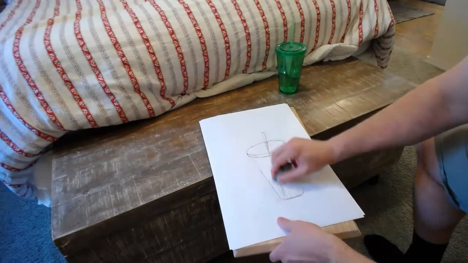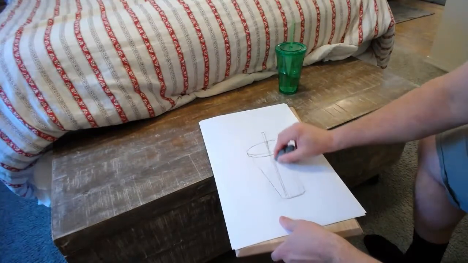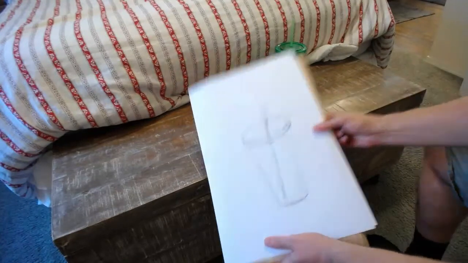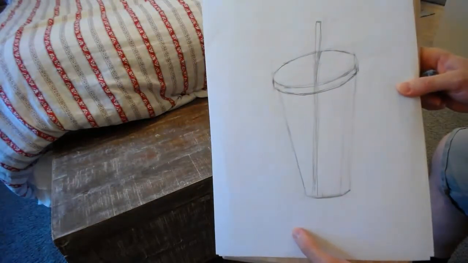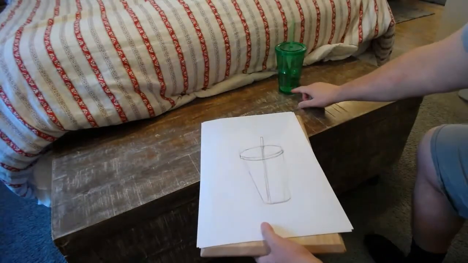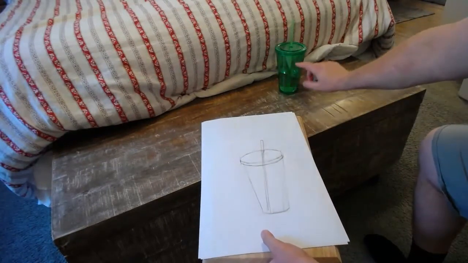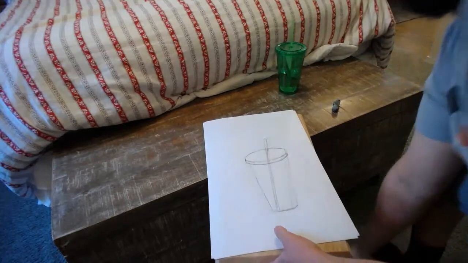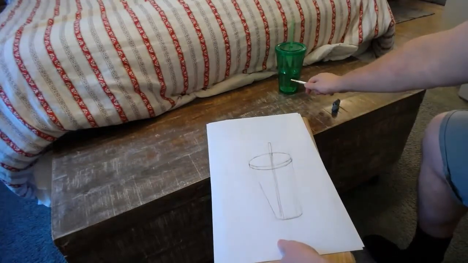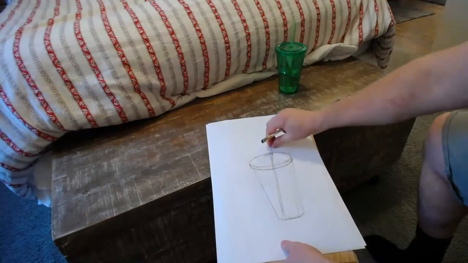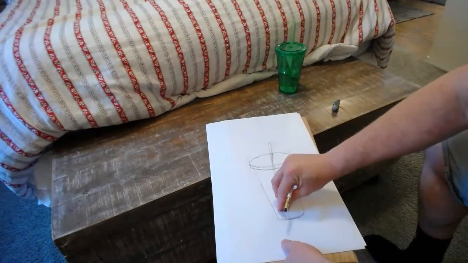Got that in the right spot finally. So I can get rid of some of those extra lines and get it more accurate. It's bigger down here because the water is magnifying the size of the straw. See how this is wider than that? If you measured it, you could say it's a 1.5 almost. So it's way bigger.